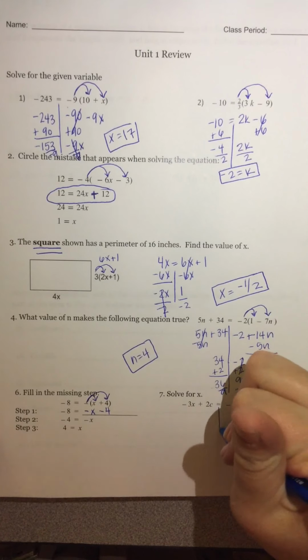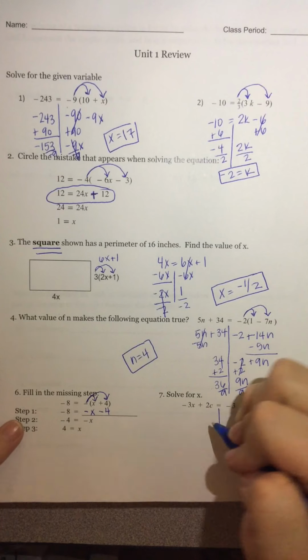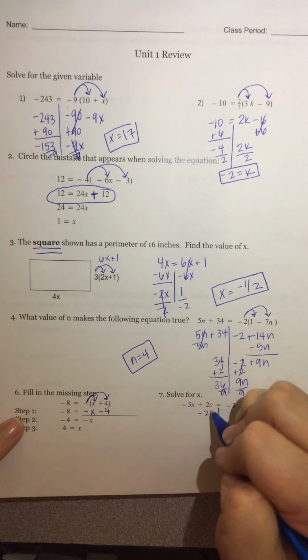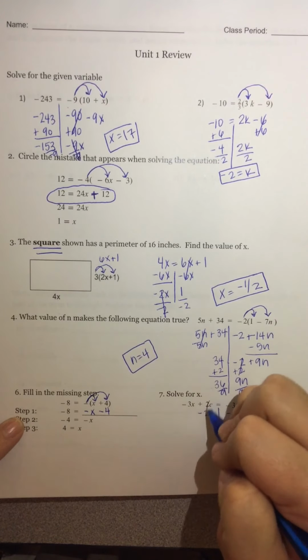Okay, draw our line. And we're going to move over everything away from our x. So we don't need a 2c, so we're going to minus 2c. Okay, we still have our negative 3x on this side, and we have our negative 3 minus 2c, because c's cannot go with a regular number by itself. Okay, so we're going to divide by our negative 3. So x equals 1 plus 2 divided by 3c.